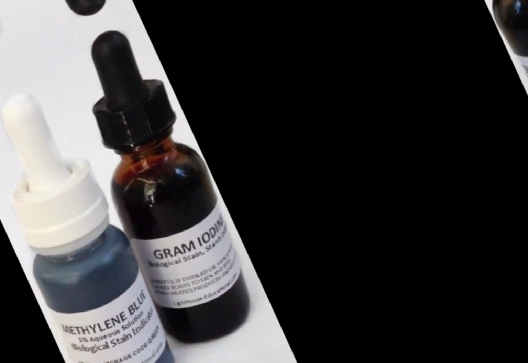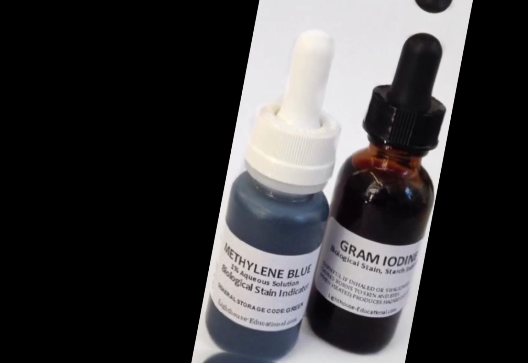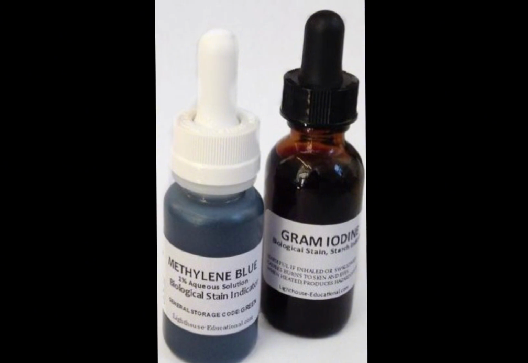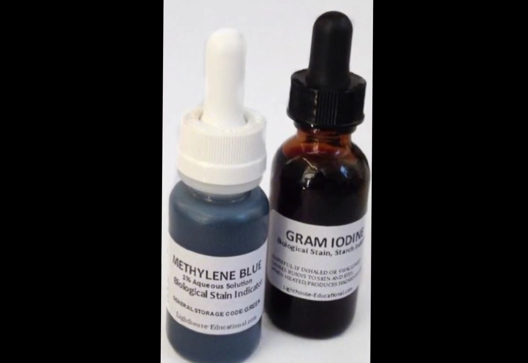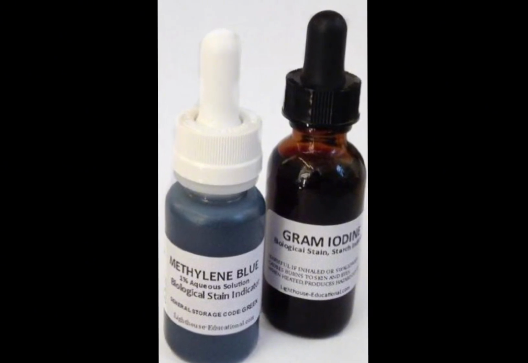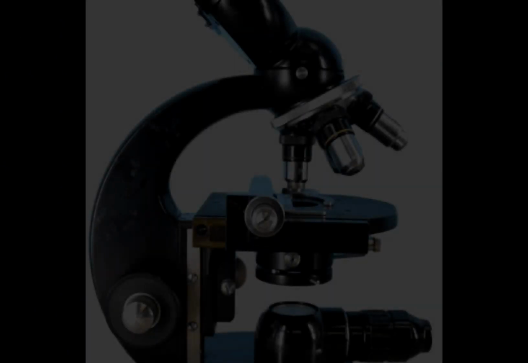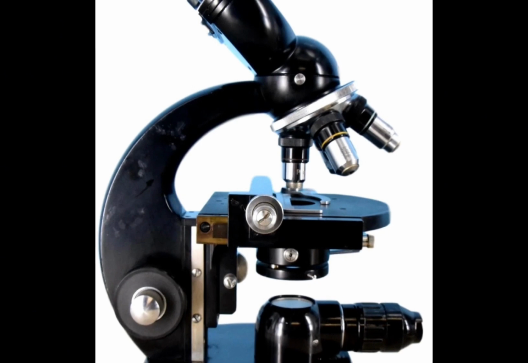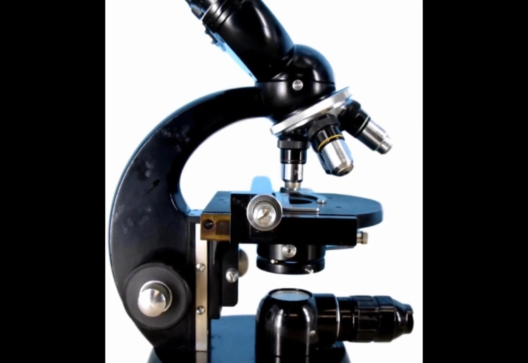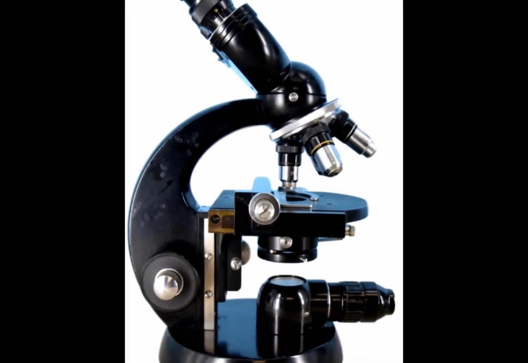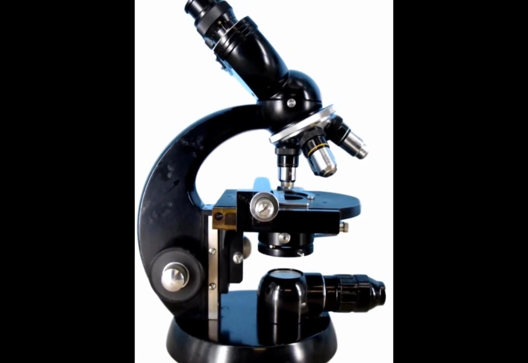We also need either iodine solution or methylene blue, which we are going to use as stain. They are going to stain the cells so that they become more visible under the microscope. We also need water, and then finally we need the microscope. It is used to observe the organelles found in the cell.